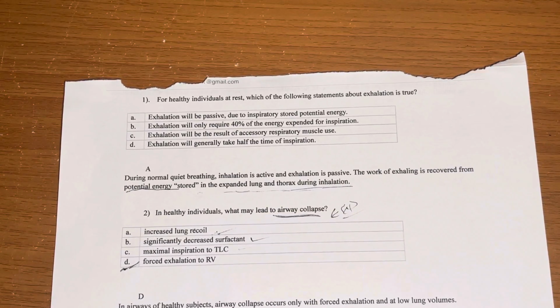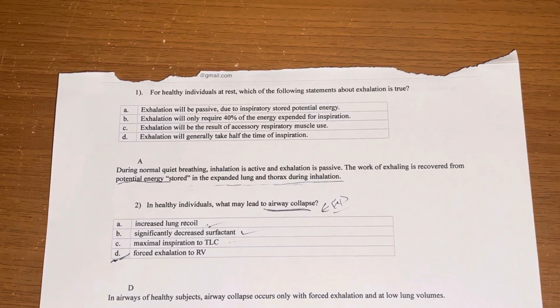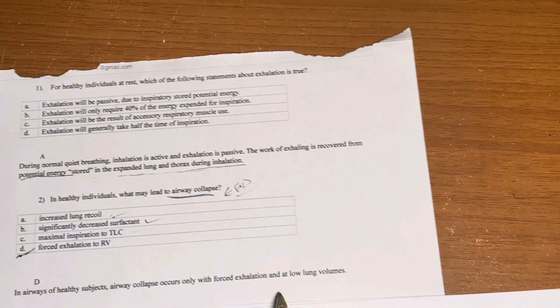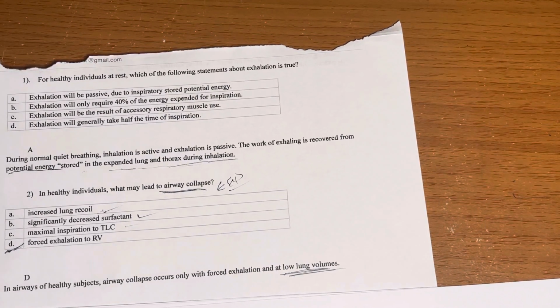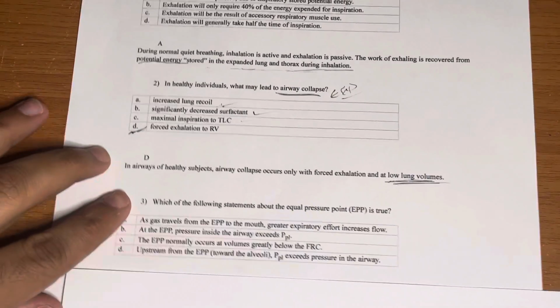And again, in airways of healthy subjects, airway collapse occurs only with forced exhalation and at low lung volumes. Now we're going to go to another question. Here comes your third question.